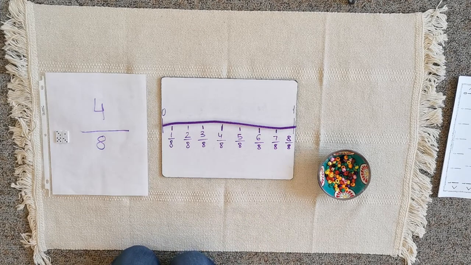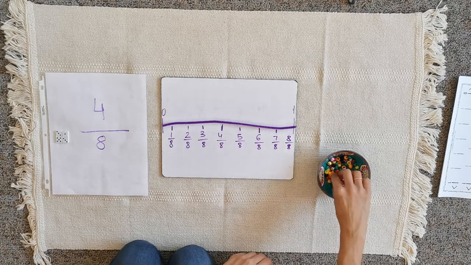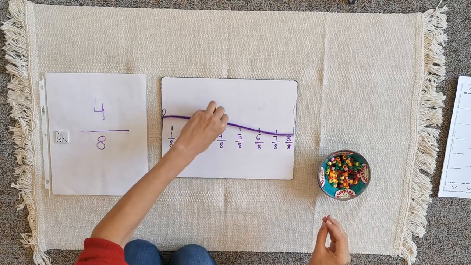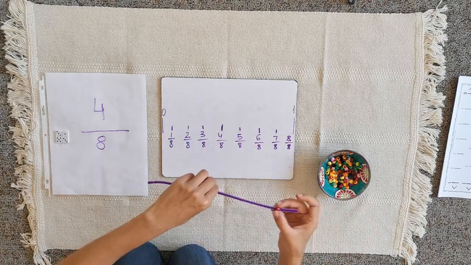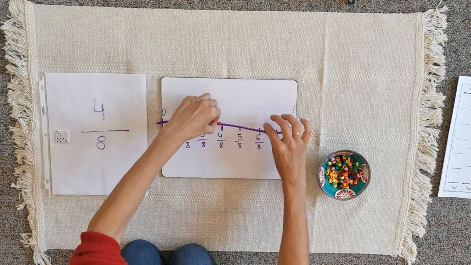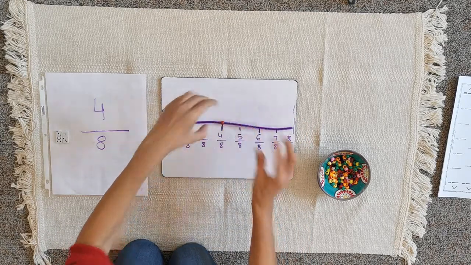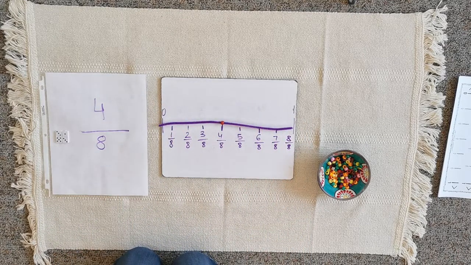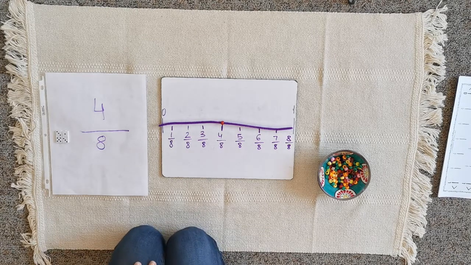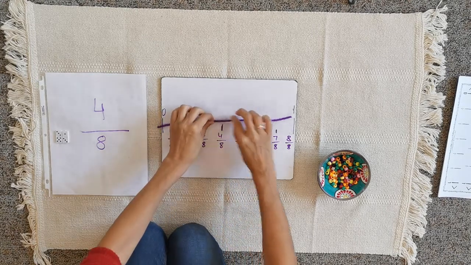This is the whole. So where is my 4/8 that I'm looking for? Right in the middle. Done! Please make pictures. I love this activity. Do you want to try the last time?